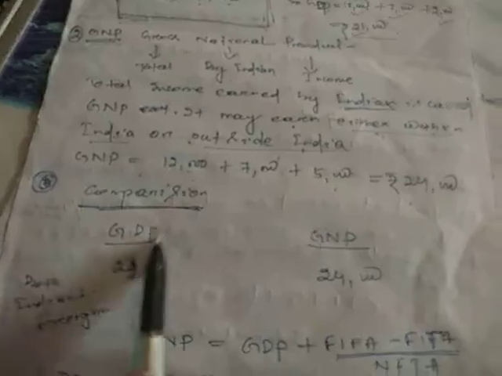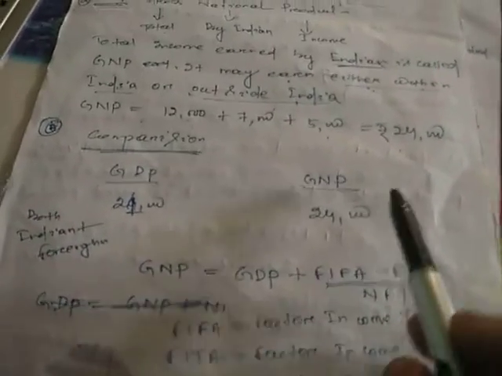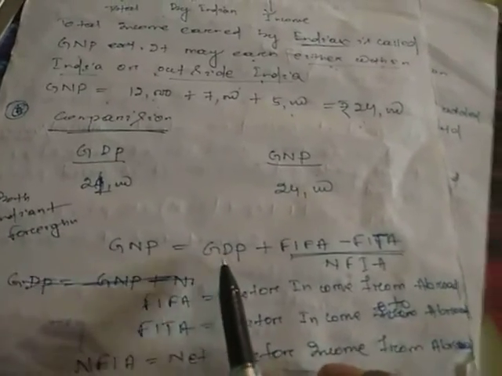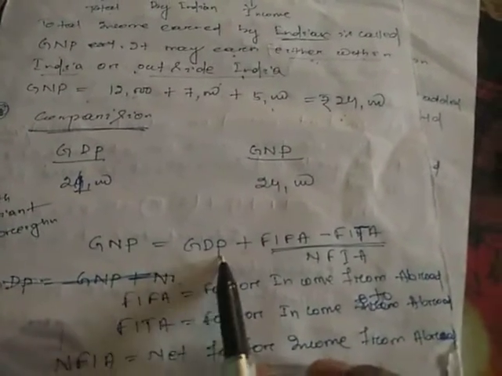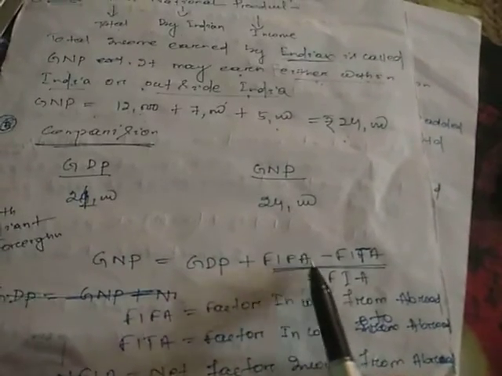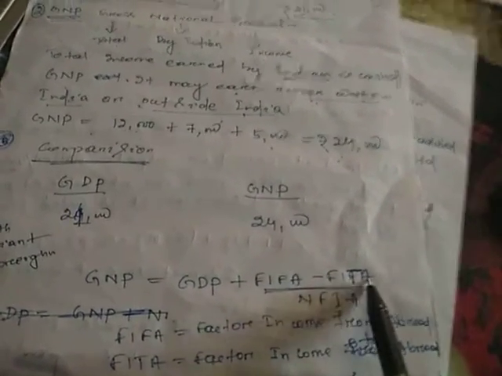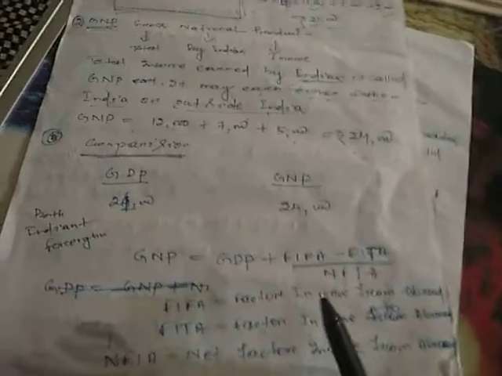Now come to a comparison of these two things, GDP and GNP. You see, GDP is 21,000, and GNP is 24,000, right? So GNP is equal to GDP, gross domestic product, plus FIFA minus FITA, right? That is also known as NFIA.